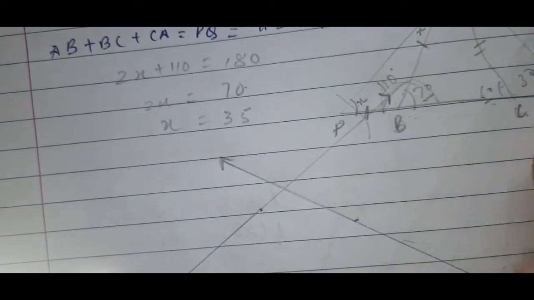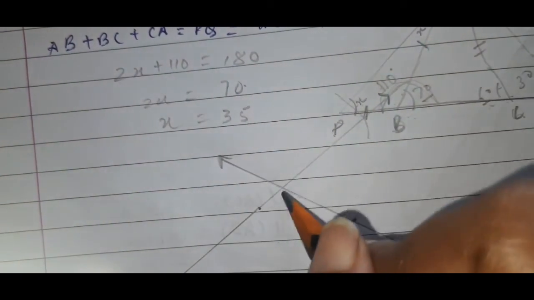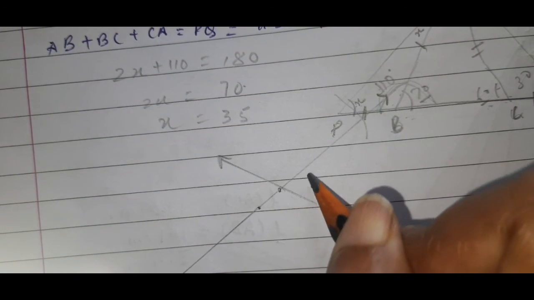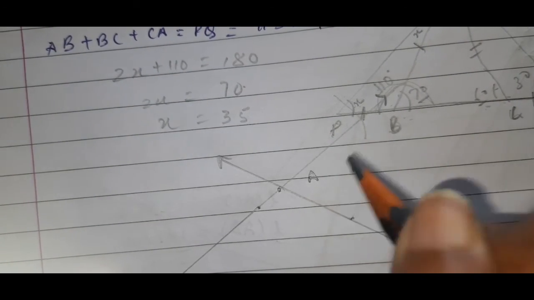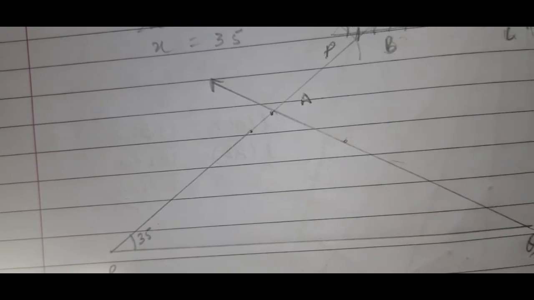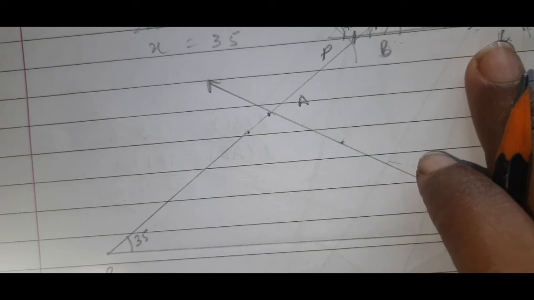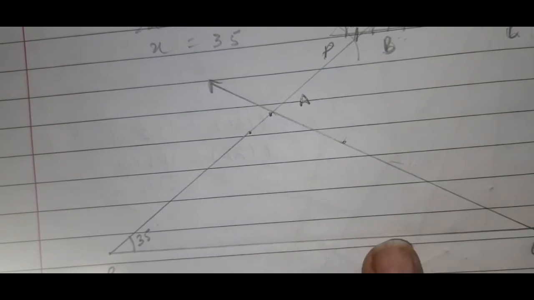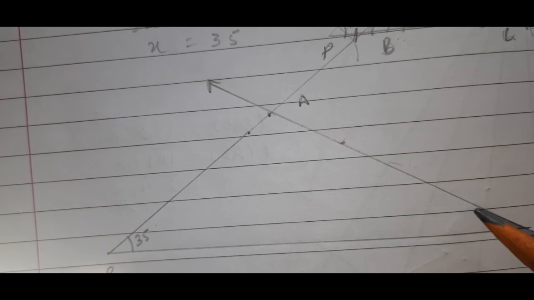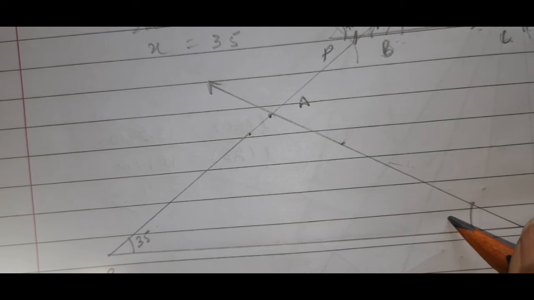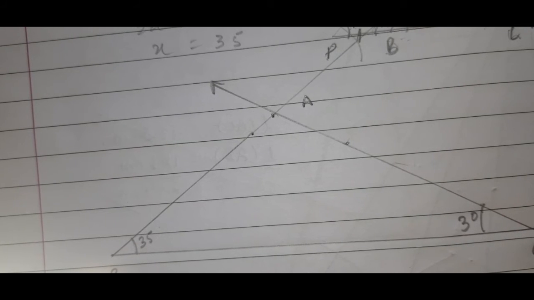Sorry, Q and that point you have to join. Now wherever these two rays are intersecting, that will be my point A. Okay, because BC is given to us, base angles are given to us, so that will be at the bottom, right? Now how are you going to plot B and C?